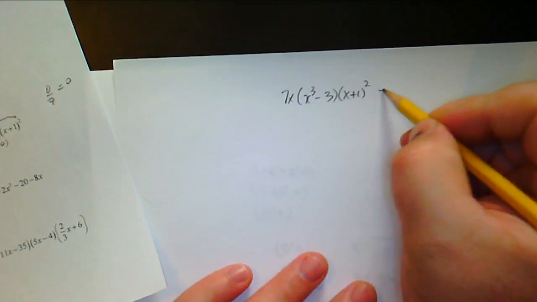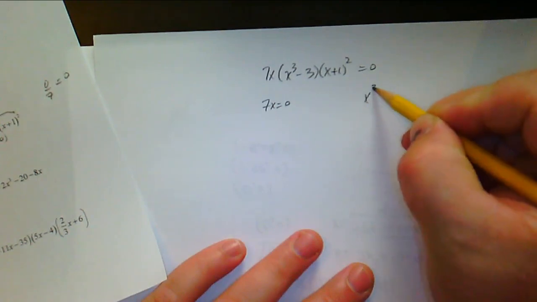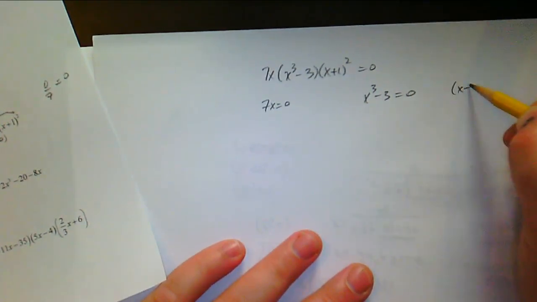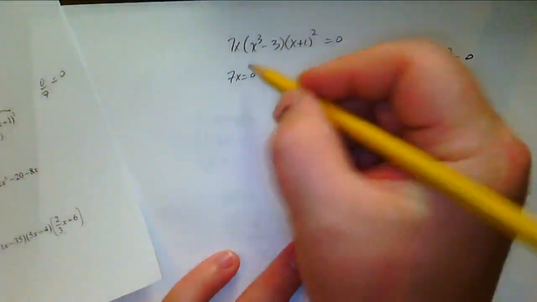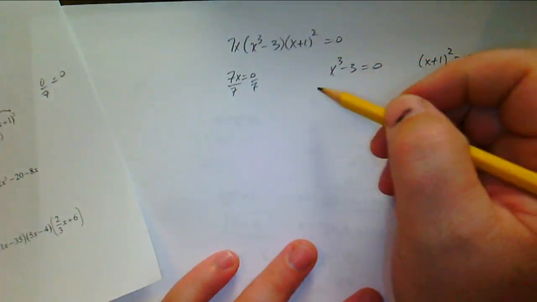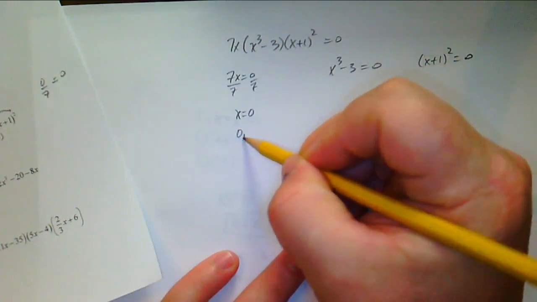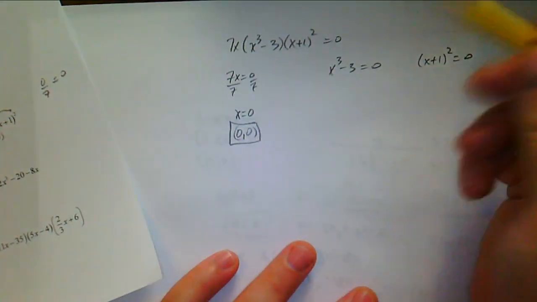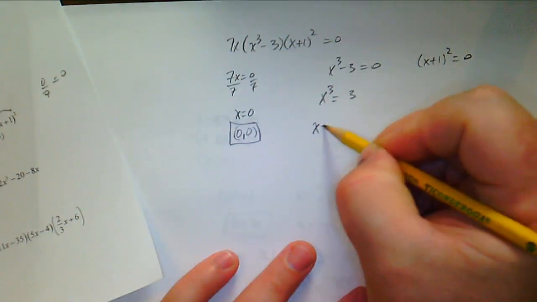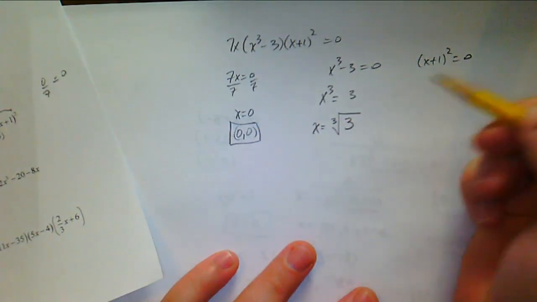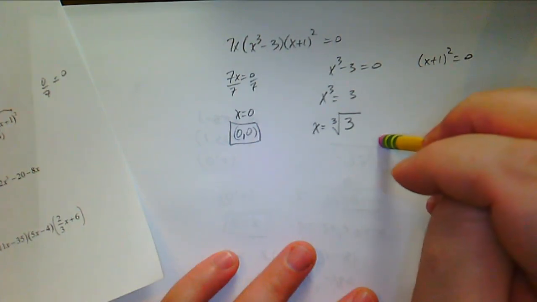Okay. So we'll set it equal to 0 because we're going to find the x-intercepts. So we take each factor and set each factor equal to 0. Normally I wouldn't show the step, but like inverse operations, right? You have to get x by itself, so you divide. 0 divided by 7 is 0. So we have 0, 0. This one we have to use inverse operations, so we're going to do that. And then x is equal to the cube root of 3. Do you see? Cube root. X is equal to the cube root of 3.